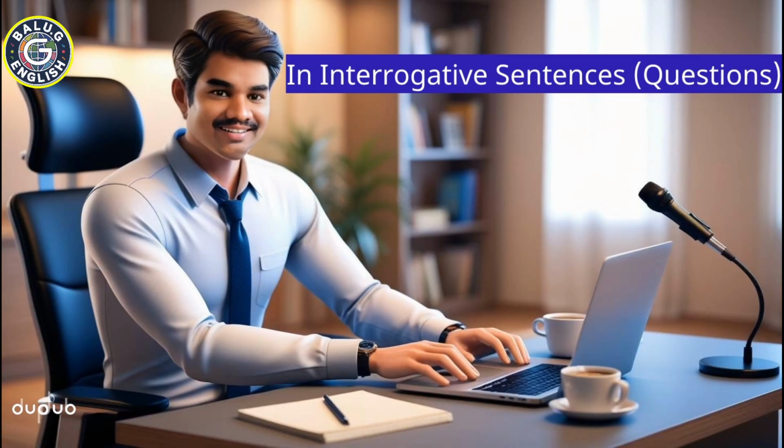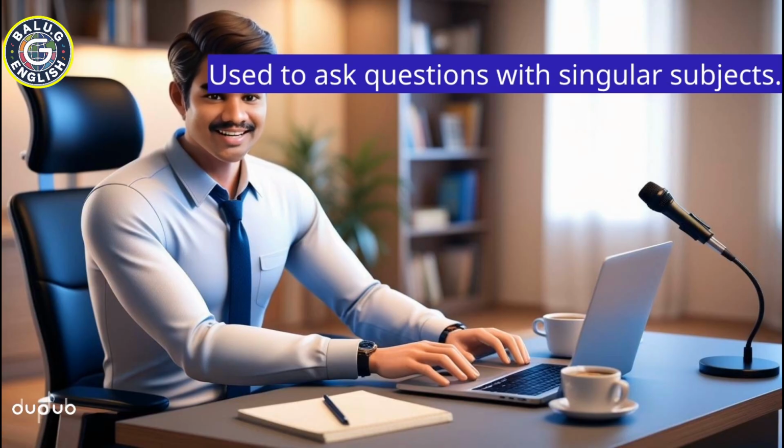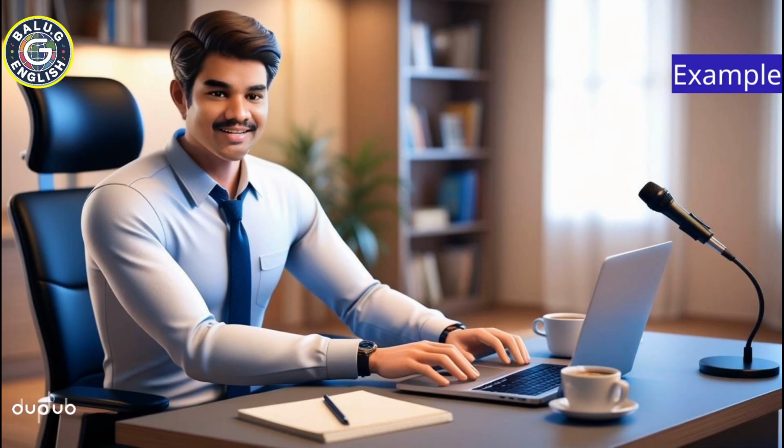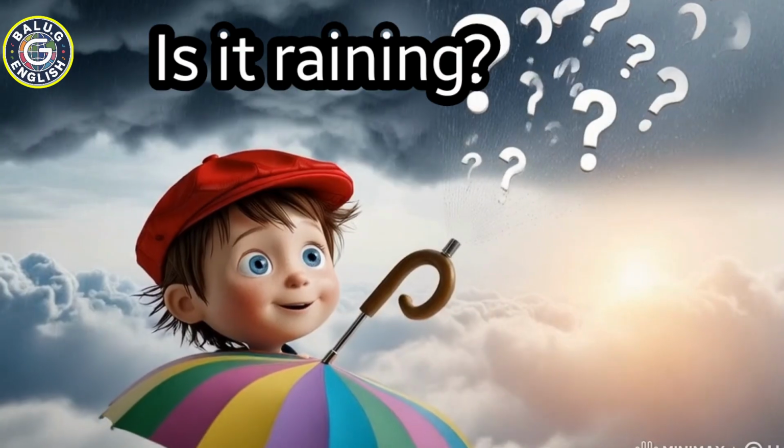4. In interrogative sentences, questions. Used to ask questions with singular subjects. Structure: Is plus subject plus complement. Example: Is he at home? Is it raining?